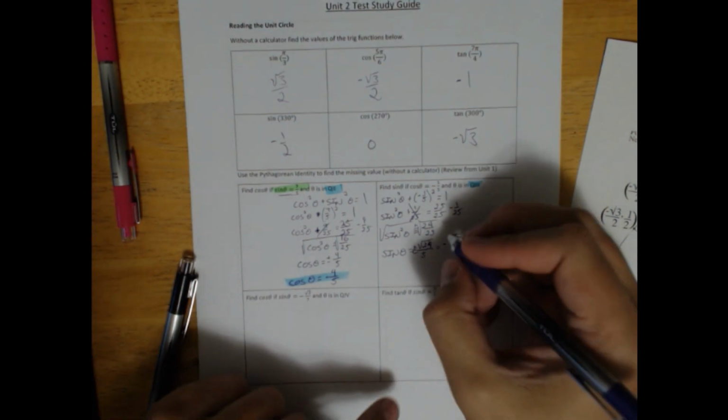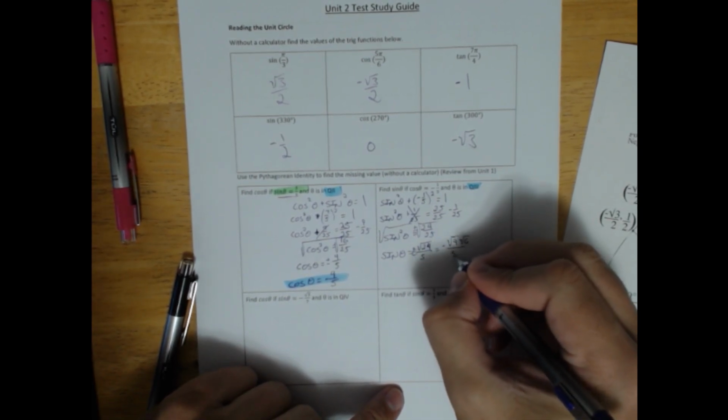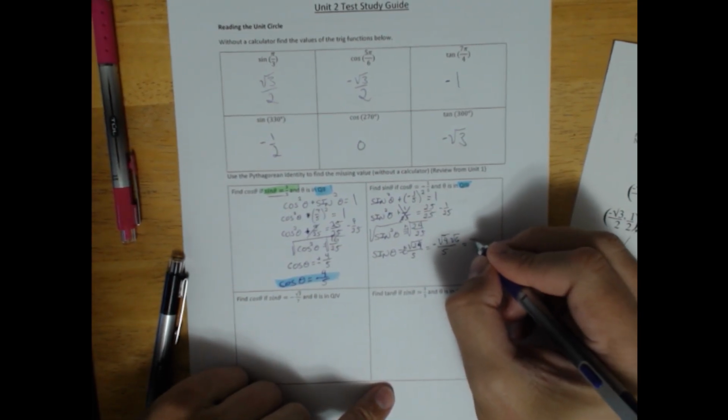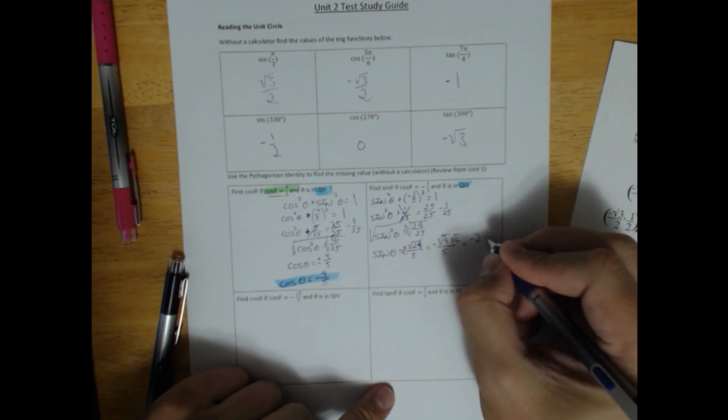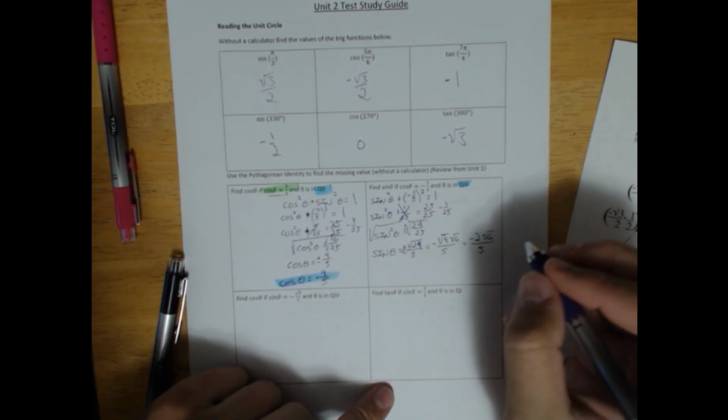We can factor a perfect square out of 24. So we want the square root of 4 times the square root of 6 over 5. And the square root of 4 is 2. So our final answer is negative 2 square roots of 6 over 5.